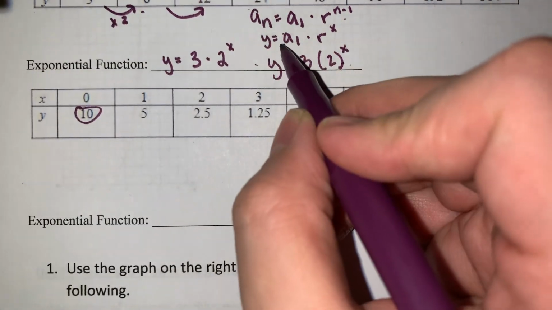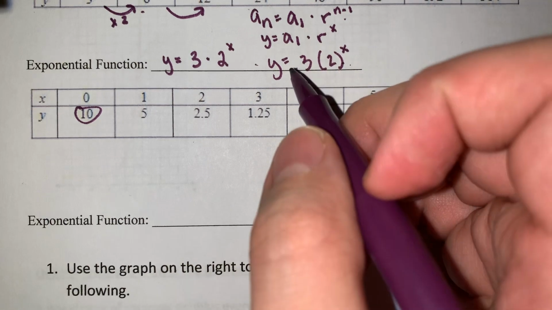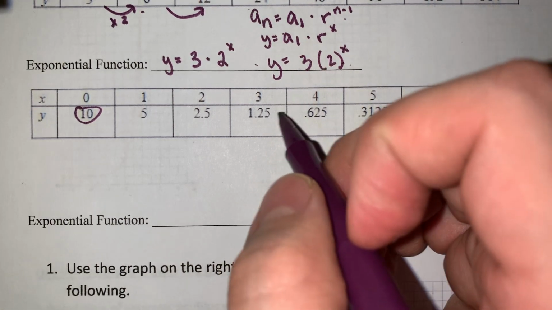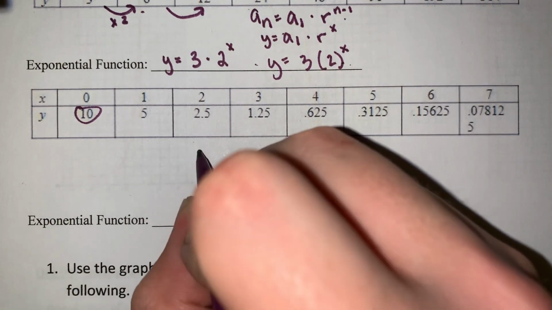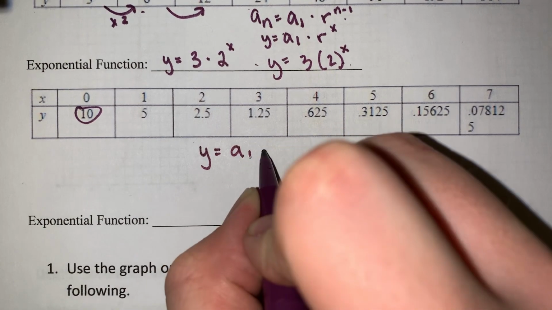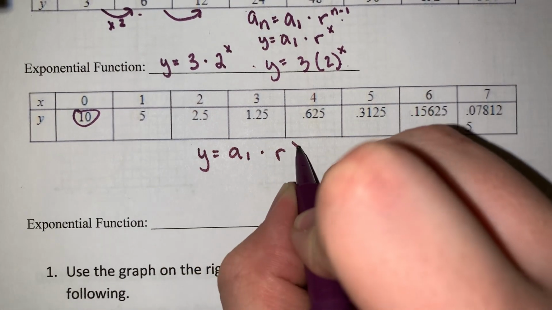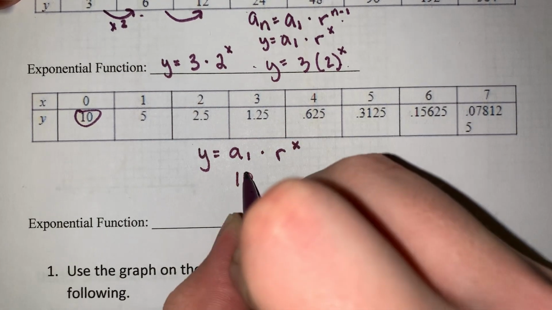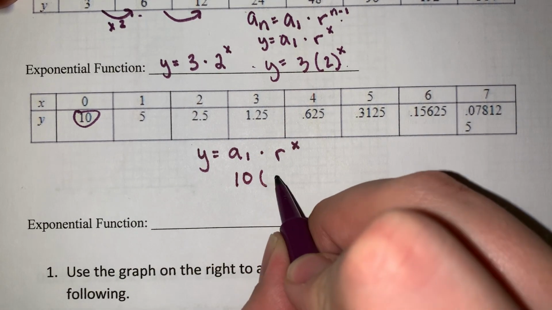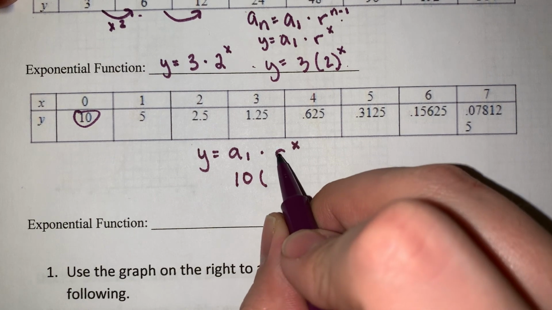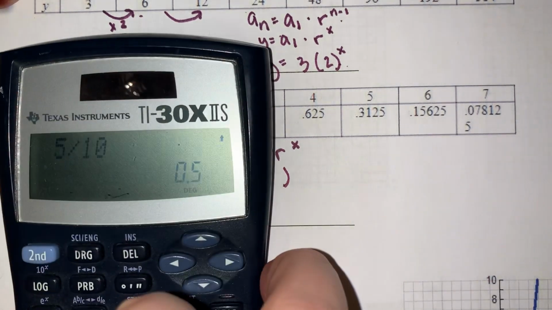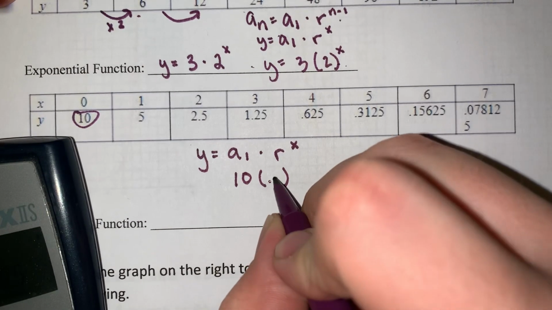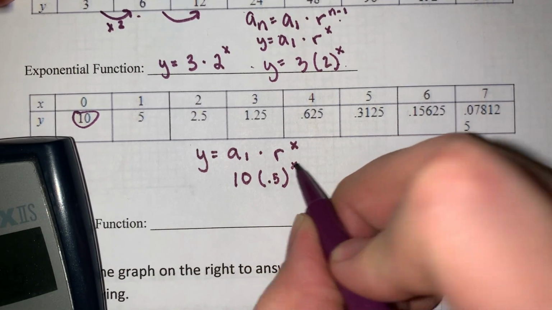So here, I'm going to use this little simple equation we talked about in the previous problem. If you haven't checked that problem out, make sure you do so. So you have y equals a1 times r raised to the x power. A1 here is 10 times r, which we just said was, what was it? Oh, 0.5. So 0.5 to the x power.